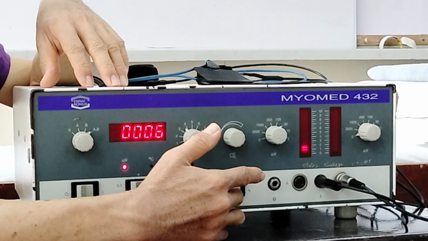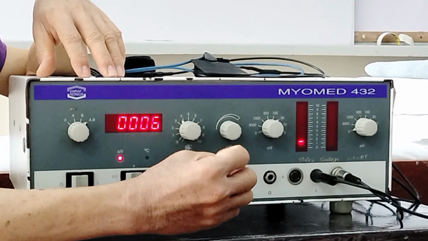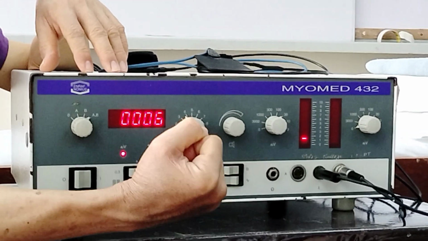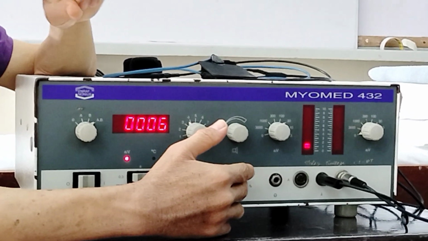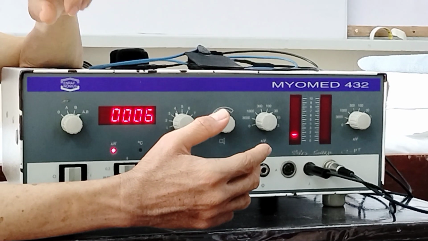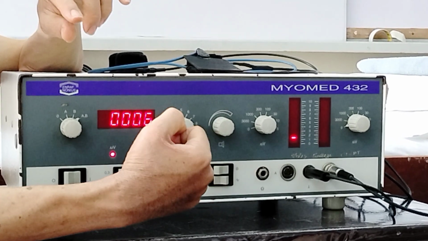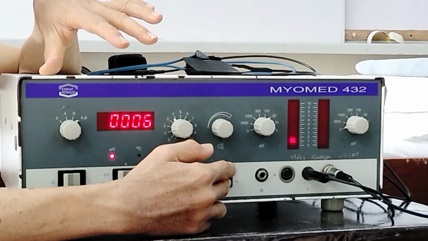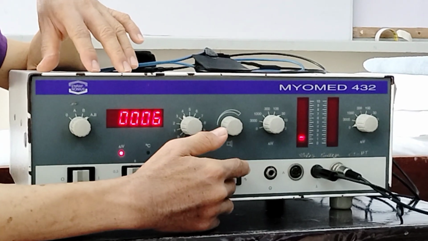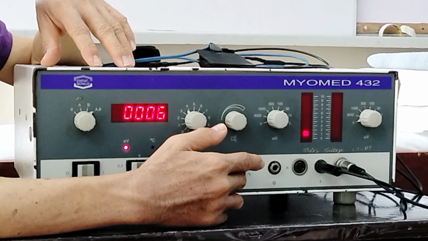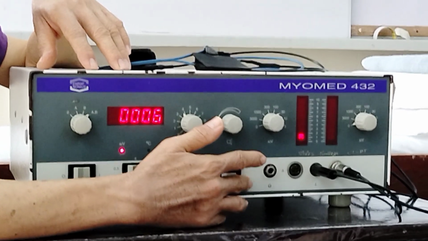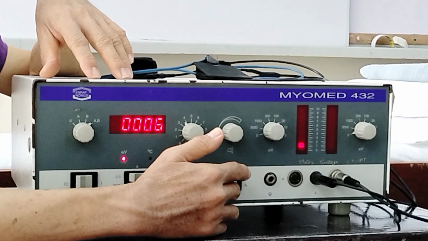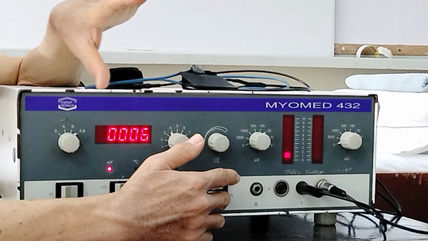As the patient contracts, the sound goes tap, tap, tap, and becomes faster. So that is what you expect with the rectified signal. The other one here on the right side is the unprocessed signal, which sounds like the blowing of wind.